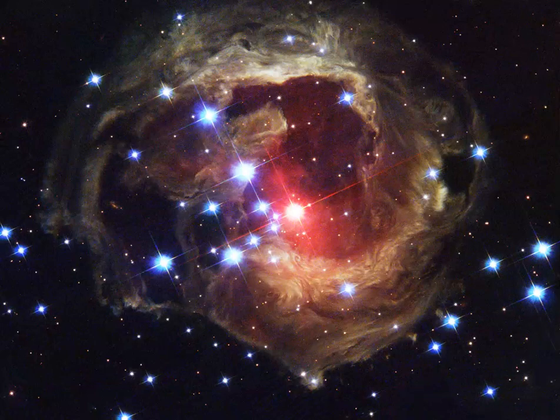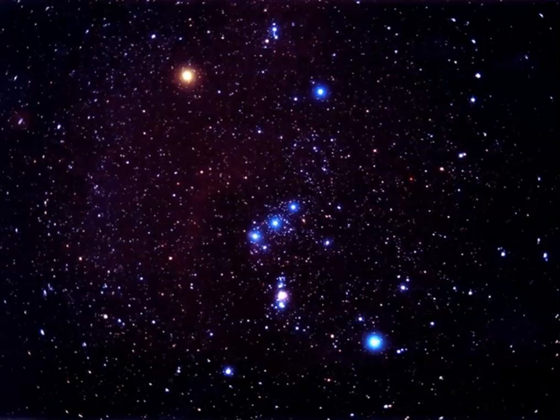So here is a nice image of a red supergiant star, V838 Monocerotis, and it had a big flare-up that occurred a couple of decades ago, and that lit the way to allow astronomers to see the environment around it. So we'll get into discussing this particular star in a future discussion.